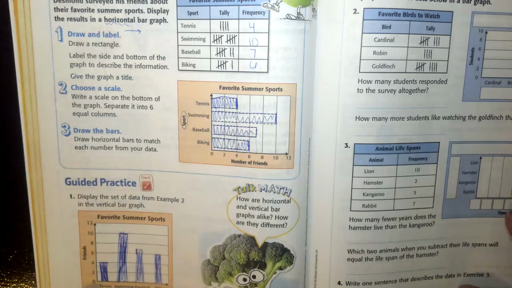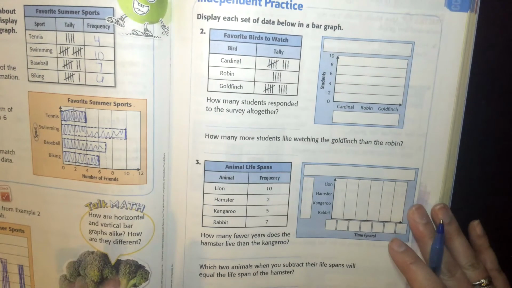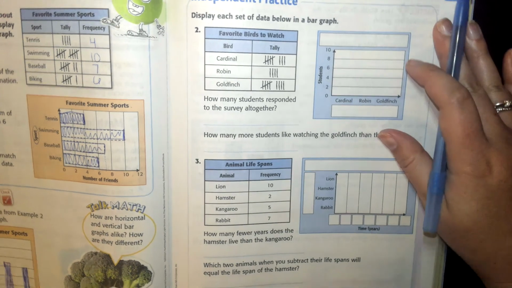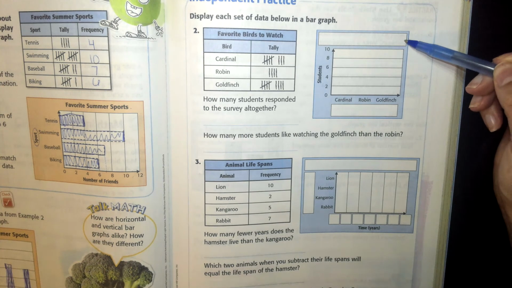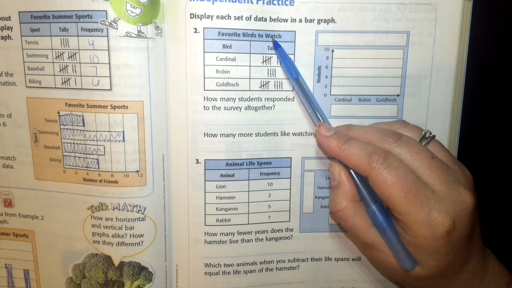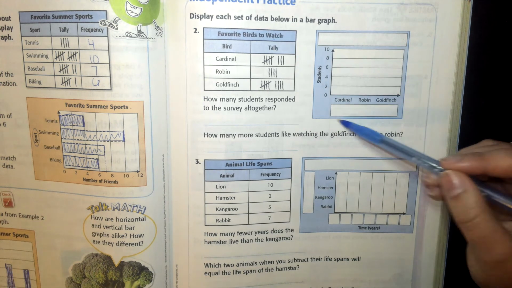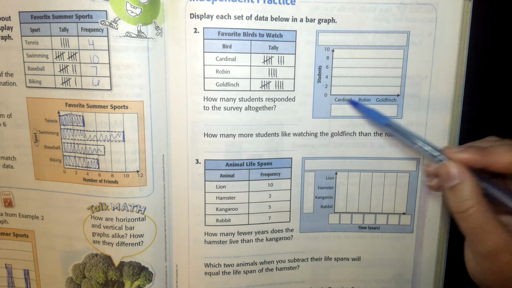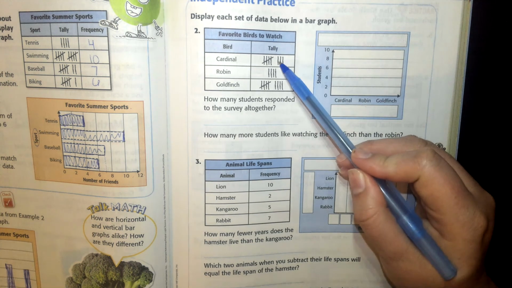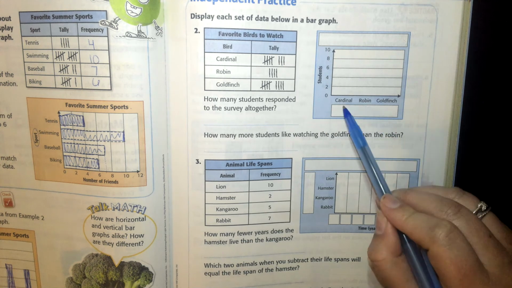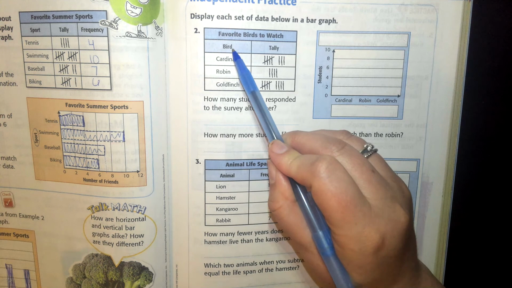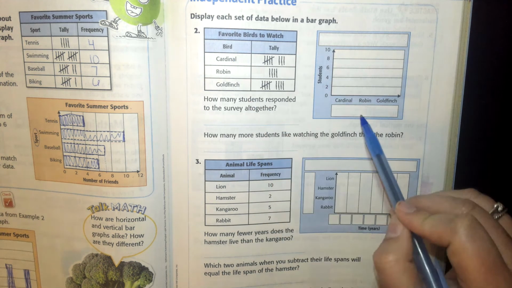Now your job is to complete independent practice. You'll notice that there's quite a bit of information missing here. In this one, you're missing a title. Remember, your title should match your title from your data collection. You're also missing something down here. This is your label that's missing. What was I comparing? Students are my tally marks to what? What are cardinal, robin, and goldfinch? What category was that? Here's your hint. What word should go here?